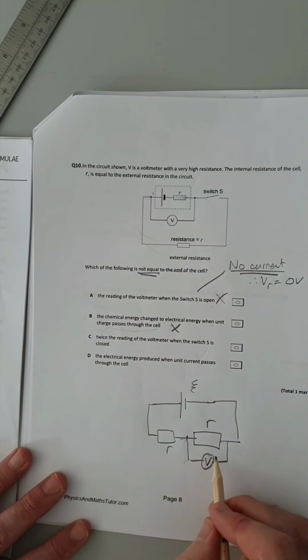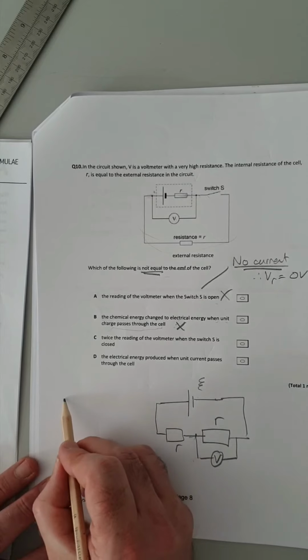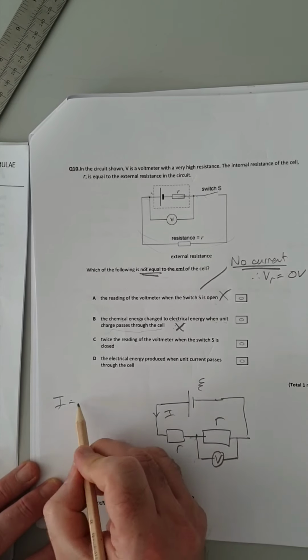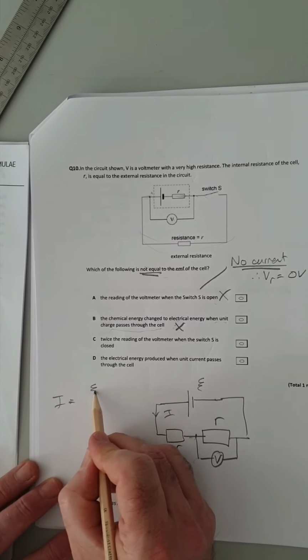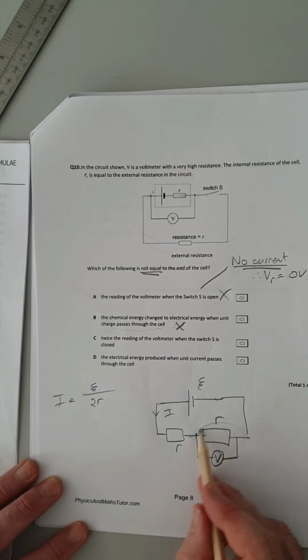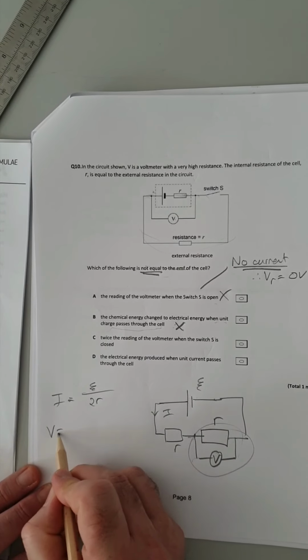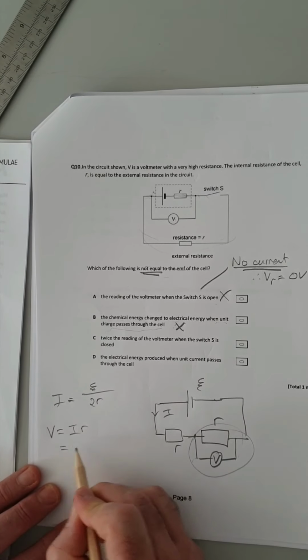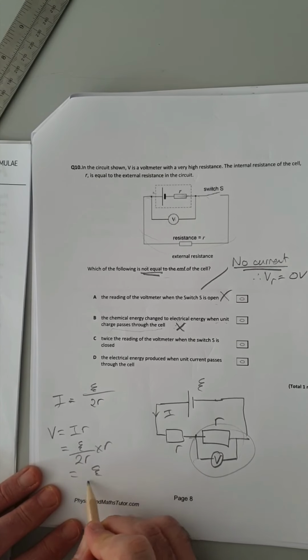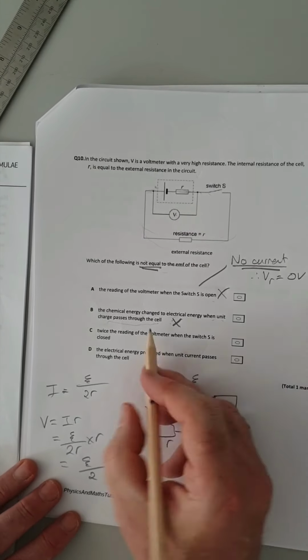Okay, so now what I can do is use my usual equation. The current that will flow in there is equal to the EMF divided by the total resistance, which is 2R, and the voltage across this one is then going to be given by V equals I times R, EMF divided by 2R multiplied by R, so that's the EMF divided by 2.